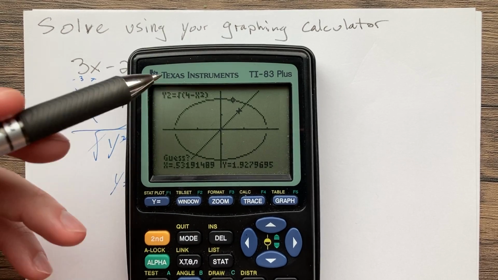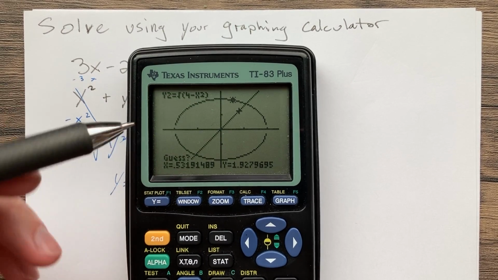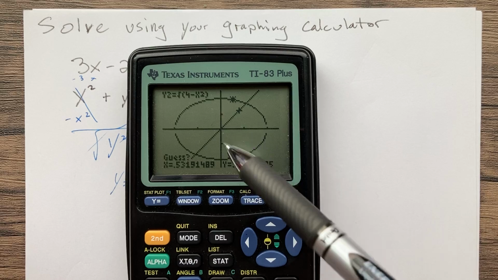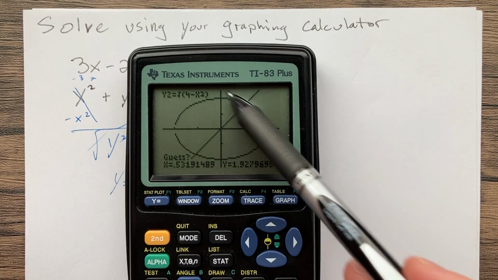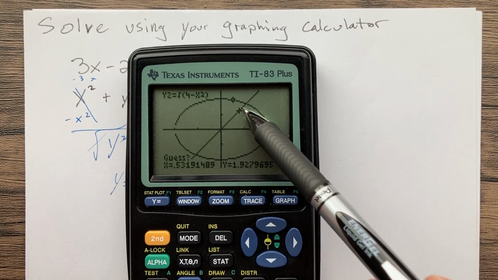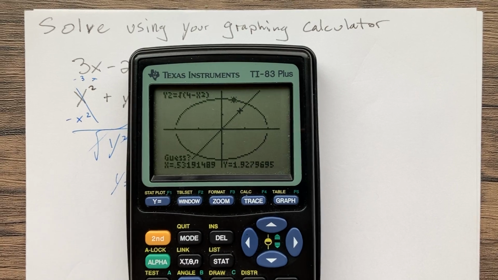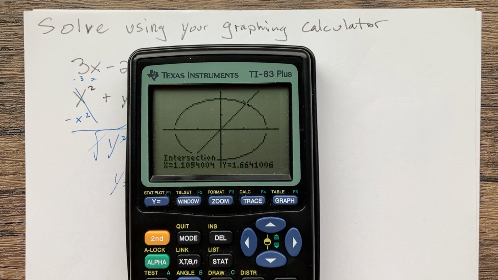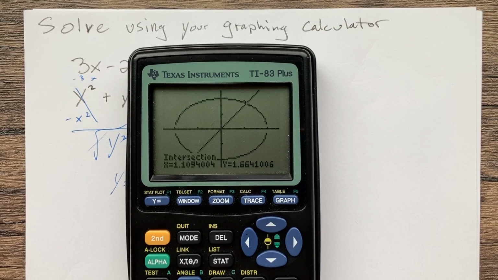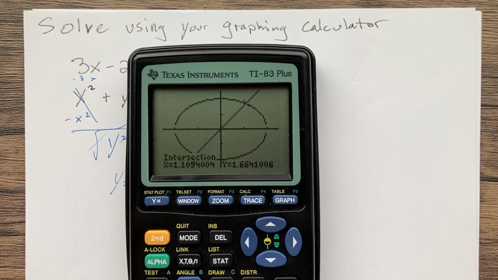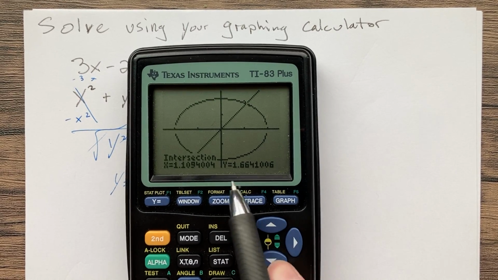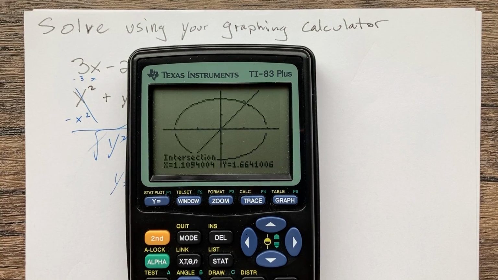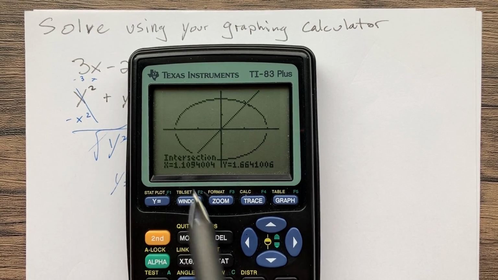Guess really doesn't matter unless you're intersecting at more than one point, which we're not for these 2 lines, right? The linear line and that upper circle are only intersecting at one point, so the guess really doesn't matter. If you are intersecting at more than one point, then try to move that guess close to where they are crossing. So I just went ahead and hit enter. Now it's giving me the intersection point. So x is 1.1094004. Y is a similarly long decimal. So that's going to be our first answer.